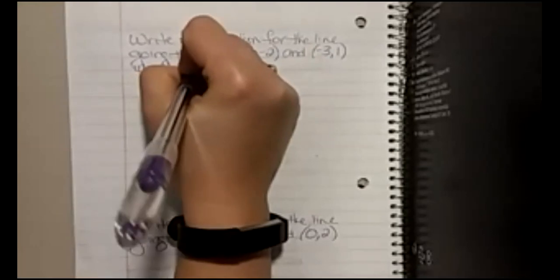Write the equation for the line going through 6, -2, and -3, 1. And we're going to add a little bit more to this one, in slope intercept form. Make this one a little bit different. So it's not open-ended this time. It's telling us that they want it in slope intercept form.